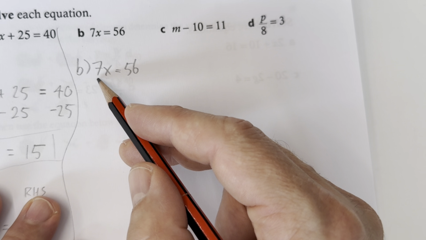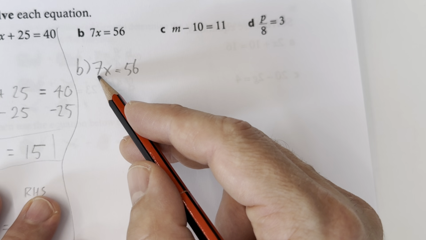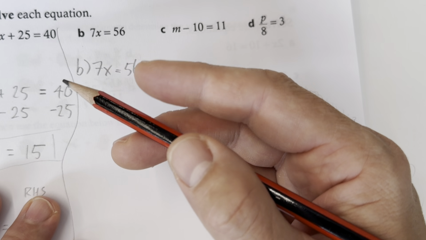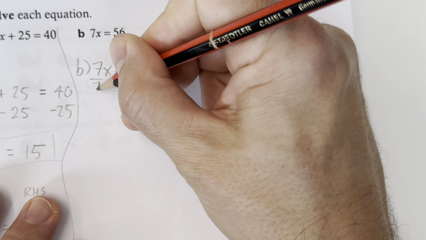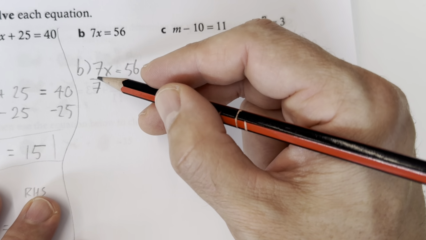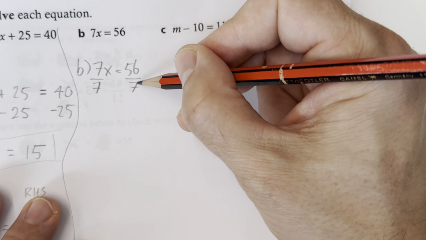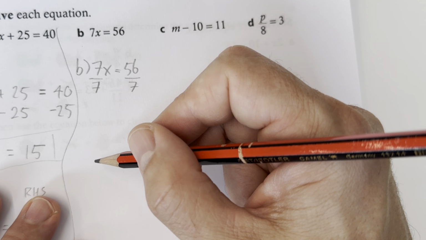What is that 7 doing? Well, it is multiplying. What is the opposite of multiplying by 7? Dividing by 7. That is called opposite operations. If we do opposite operations, then we do balancing equations. You go to the other side of the equal sign and you balance it out. Okay?